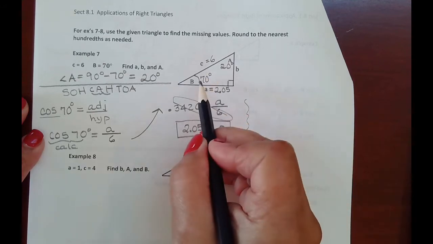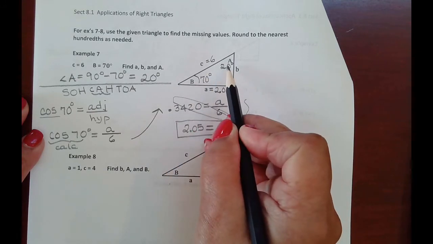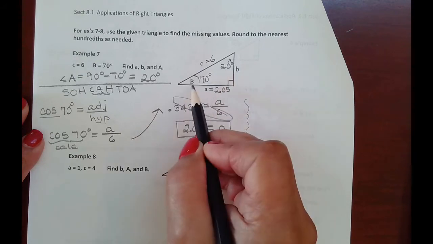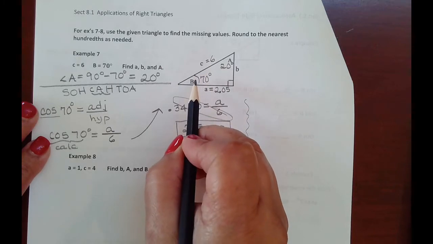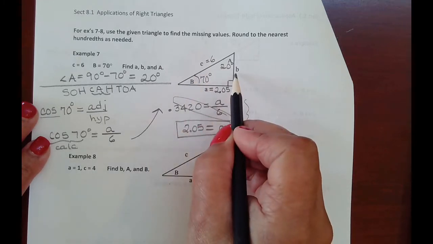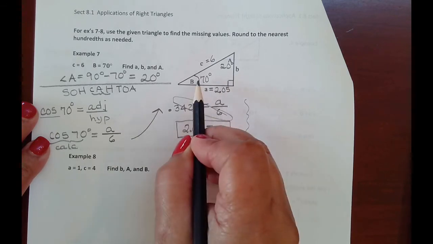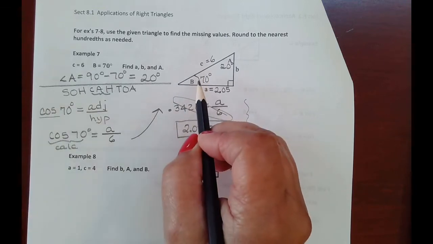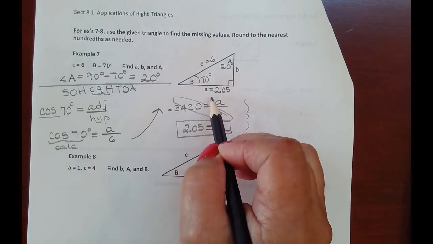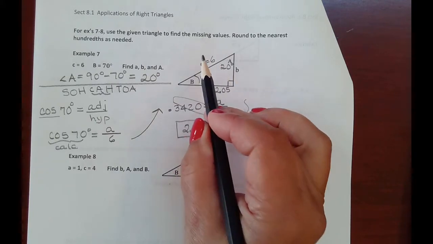So if I was to stand right here all over again, and again, it's your option. You can stand up here in the air if you want to. You'll still get the same answers if you do it properly. So if I'm standing here and I want B, side B, to be in the problem, where B is, that's considered opposite. You could get it by going opposite over adjacent. That would be tangent. If you go opposite over hypotenuse, it'll be sine.